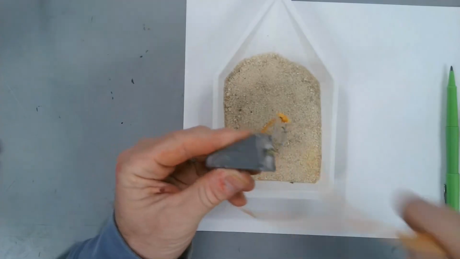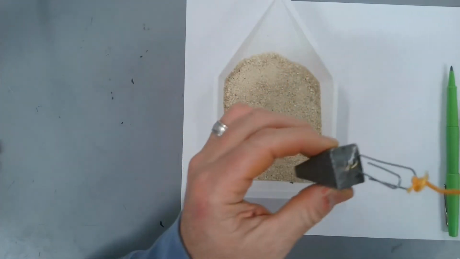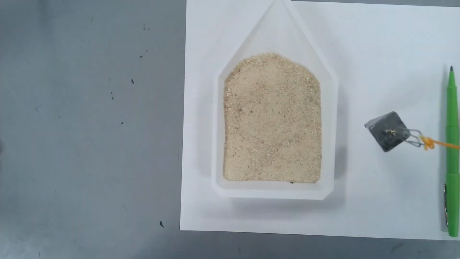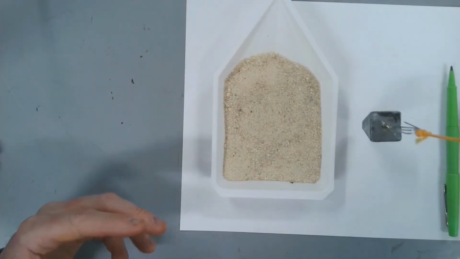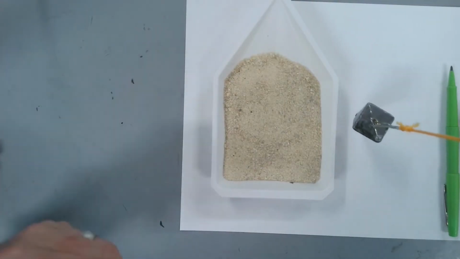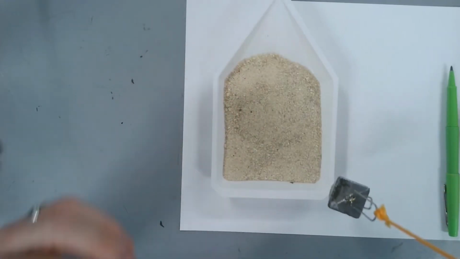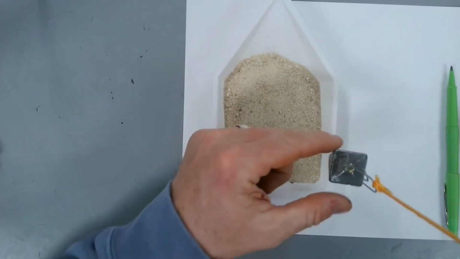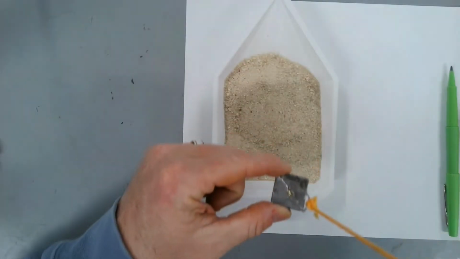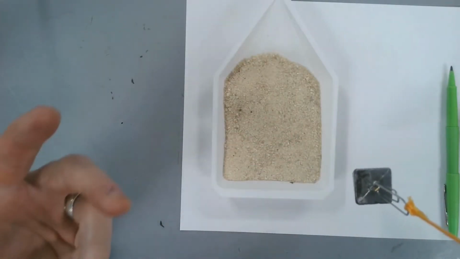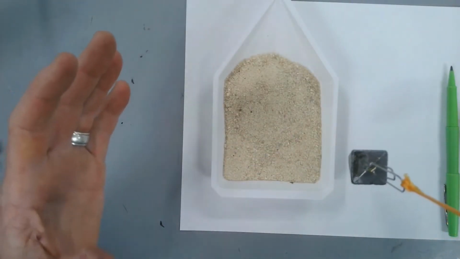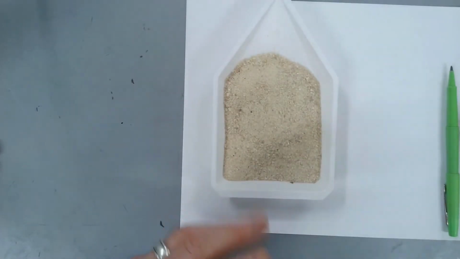So the characteristics of motion of my pendulum are going to be very different depending on what it is swinging through. If it was swinging through water versus swinging through air or swinging through sand, it's going to change the time it takes to complete one oscillation, which is then going to affect the speed of the waves that are generated.